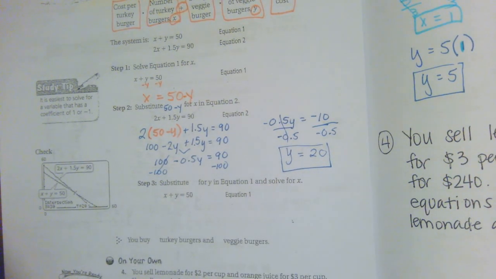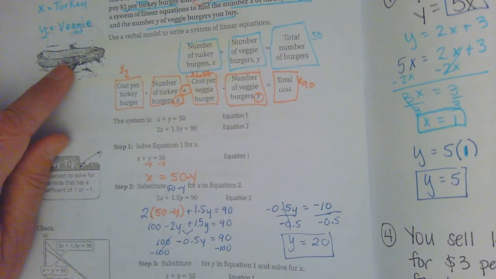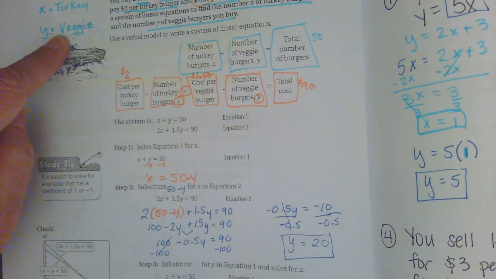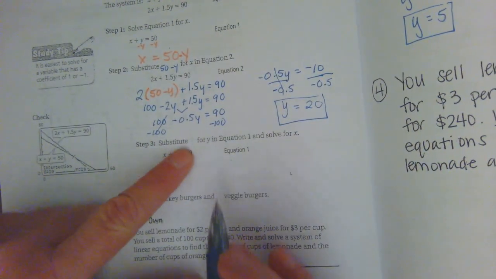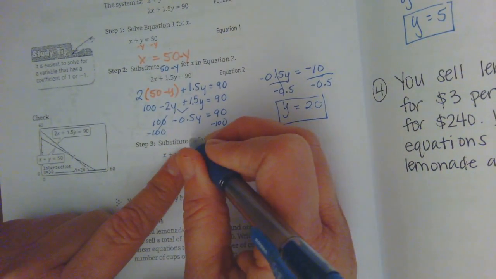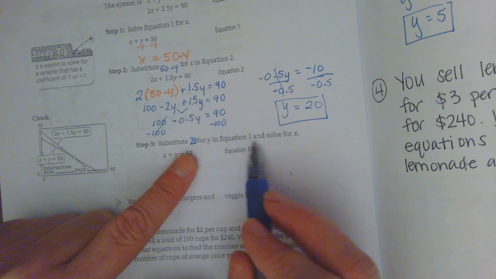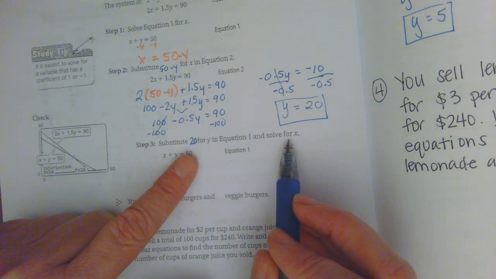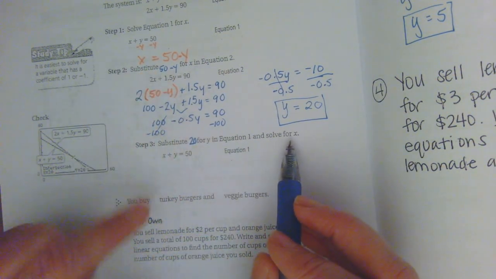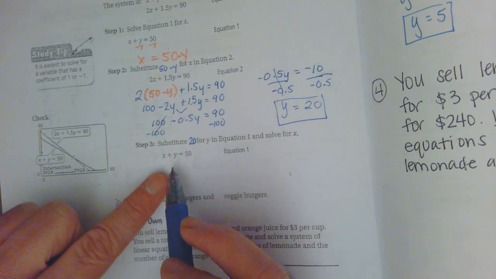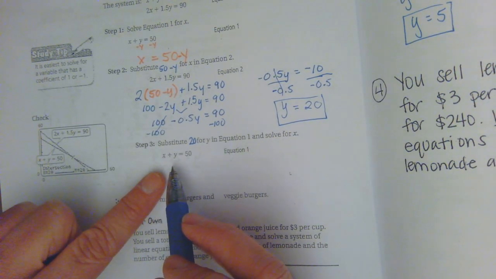Right? So now that I know that that's 20, and remember, Y equals the veggies. So that's how many veggie burgers we're going to have. Now we're going to substitute in 20 for the Y in equation 1 that we made, X equals, and we're going to solve that.